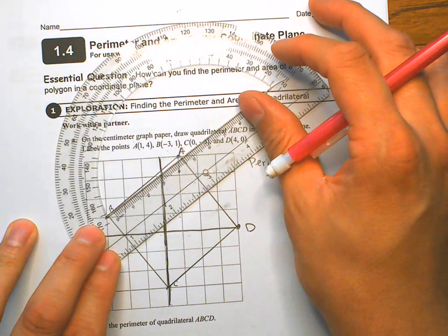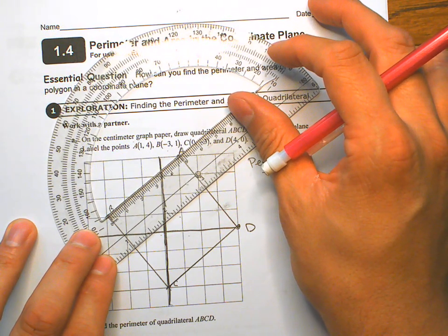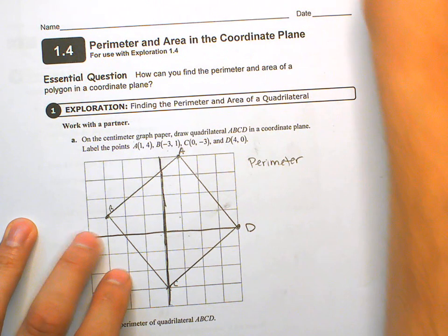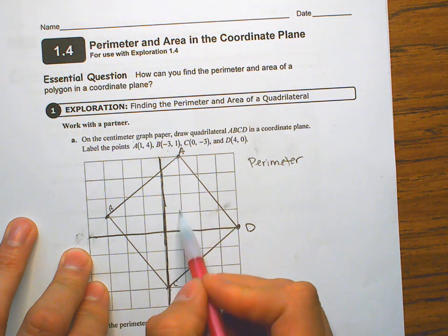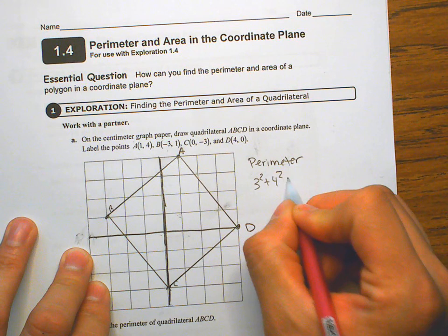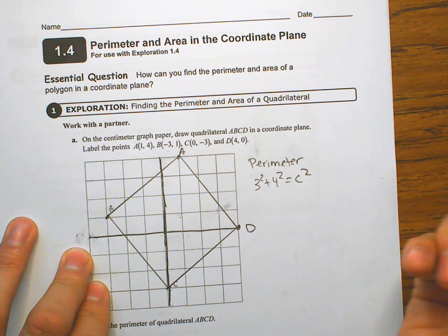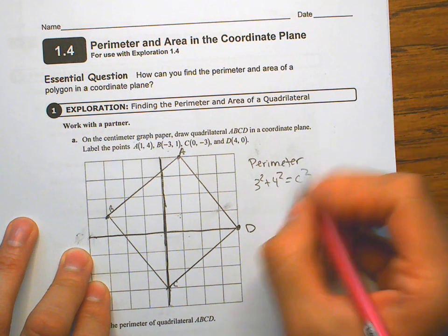So if you were to measure this, this is approximately going to be 5. Now, I could also use the Pythagorean Theorem. I have 4 by 3, so 3 squared plus 4 squared equals c squared. We will be doing the Pythagorean Theorem in the future, but it is prior knowledge.